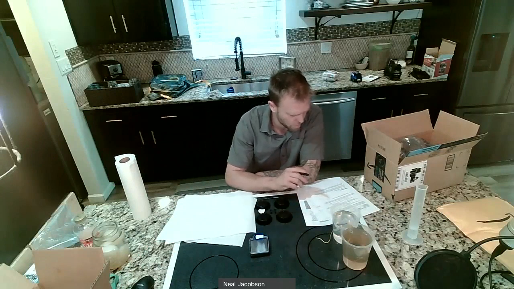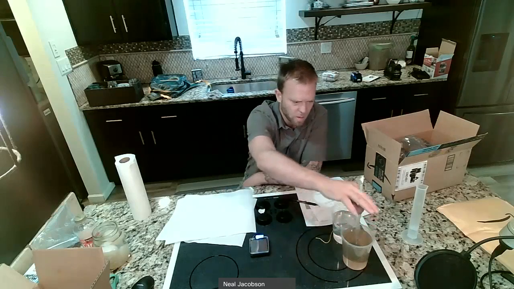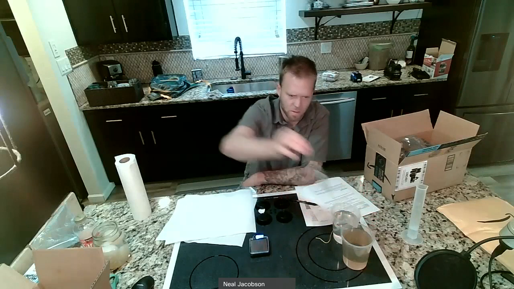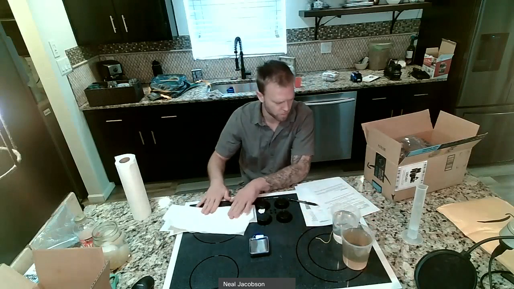And let's see. I'm going to start with the distilled. Which one did I do first? I think I did distilled water in the sugar solution. So I'm going to take out this, my distilled water that is inside of this sucrose solution. I'm going to pat that dry.